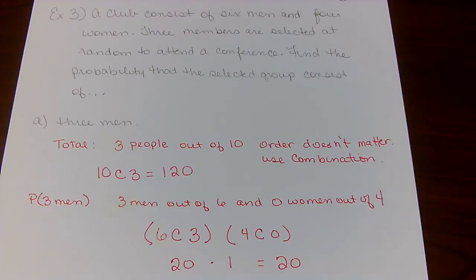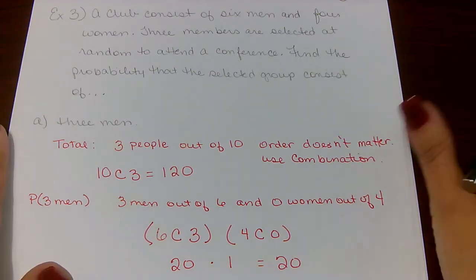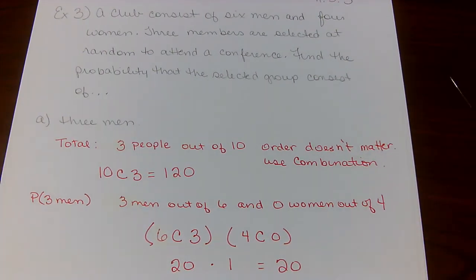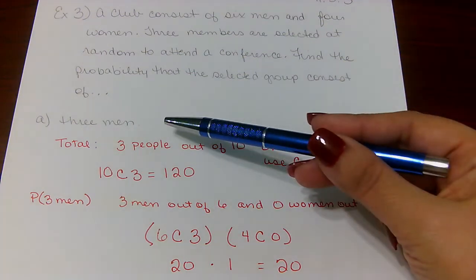Number 3, a club consists of 6 men and 4 women. 3 members are selected at random to attend a conference. Find the probability that selecting a group consists of, part A, 3 men.